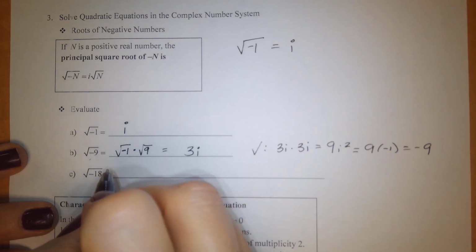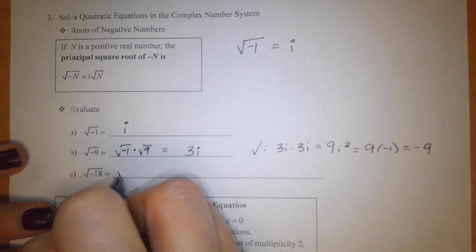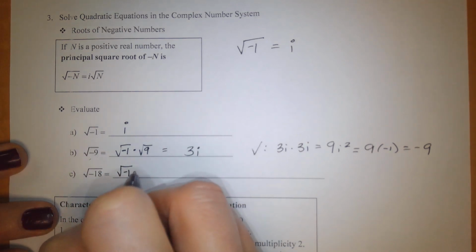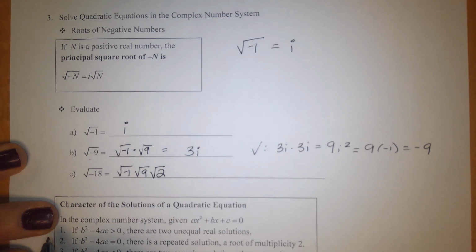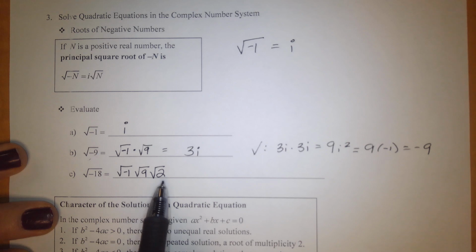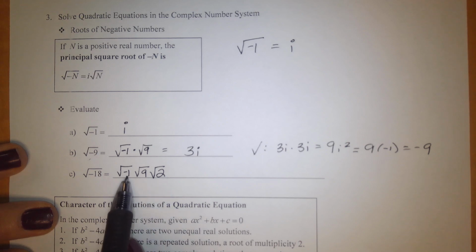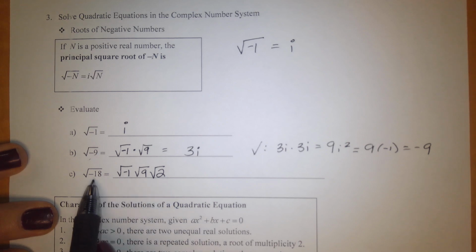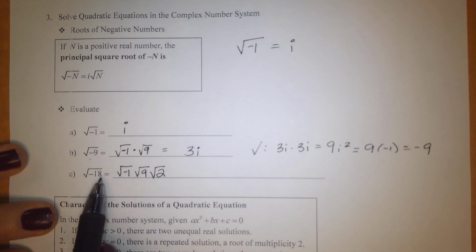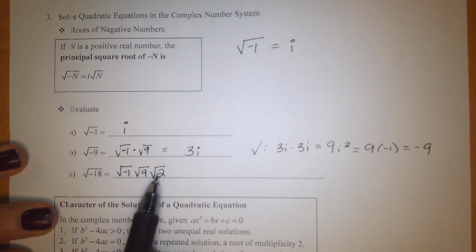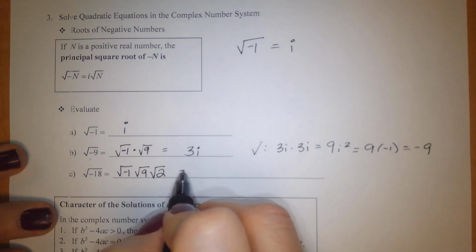Let's try another. The square root of -18 is the square root of -1 times the square root of 9 times the square root of 2. The reason I broke it down into those numbers is because the first thing I want to do is pull out the negative. Then I look at 18 and decide, are there any perfect squares that are factors of 18? 9 is a perfect square that is a factor, so I pull it out. 2 is the remainder.